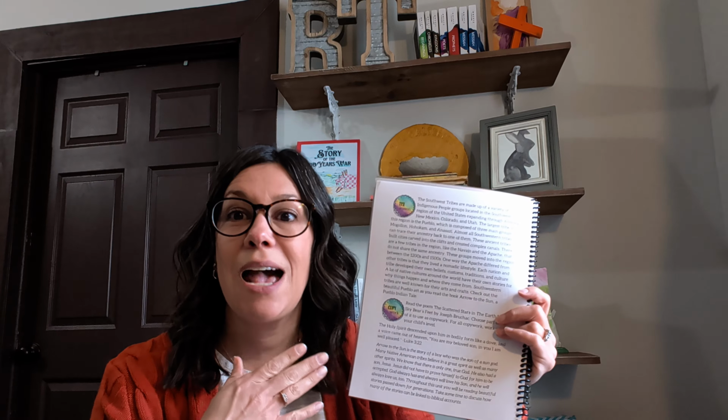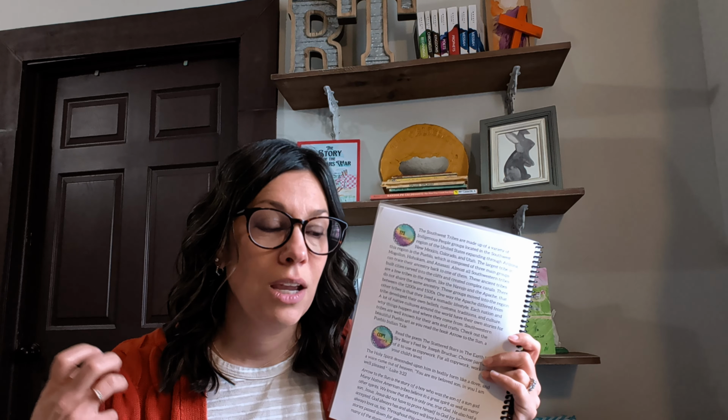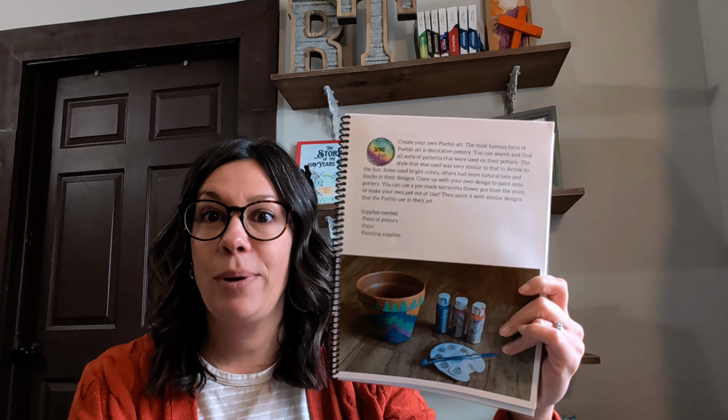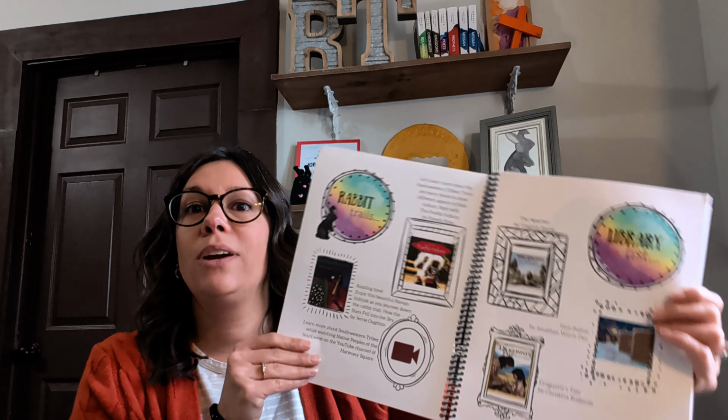So it has a Bible verse and then it has a little Bible lesson just to tie that verse into the lesson. And so kids are able to get a handle on how that verse ties into what they're learning about. There is a fun page. This will be some type of hands-on activity. Then there is a rabbit trails page and a library list page.